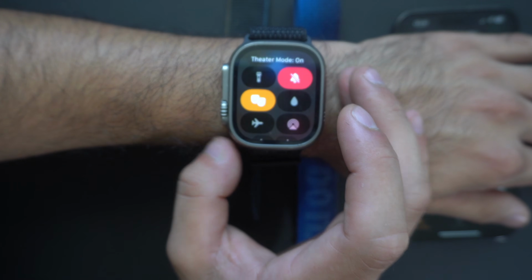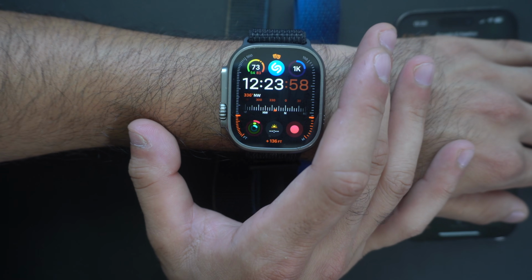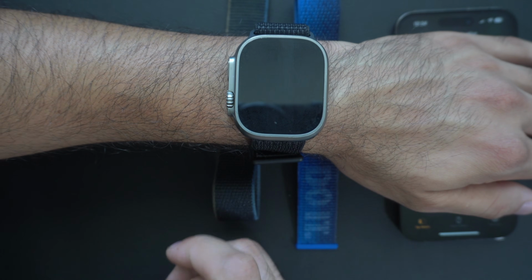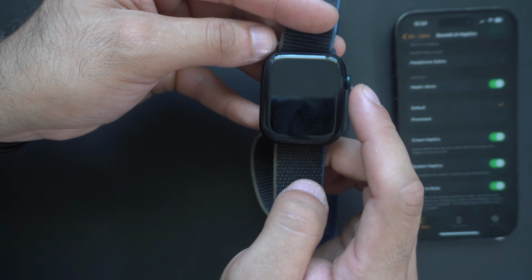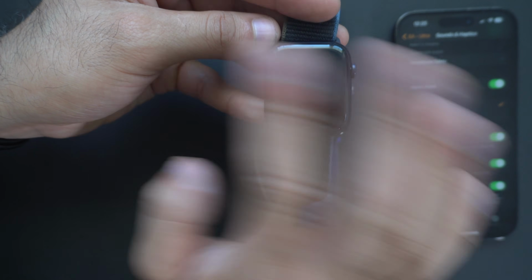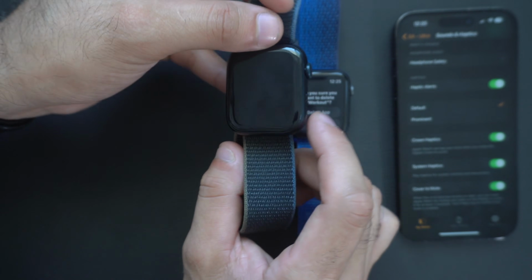Now, theater mode: when this is enabled, you'll still receive your notifications, just everything will be on silent. And if you cover up your Apple Watch, this is going to disable your always on display. And if you rotate the digital crown, you could take a quick peek and rotate it down to turn it black again without disturbing others around.